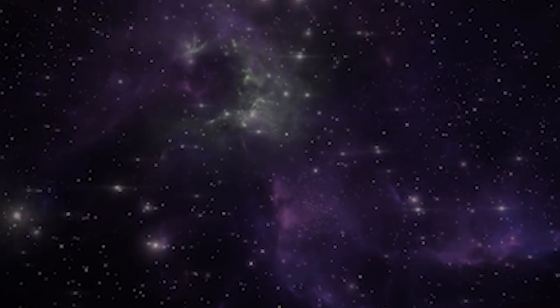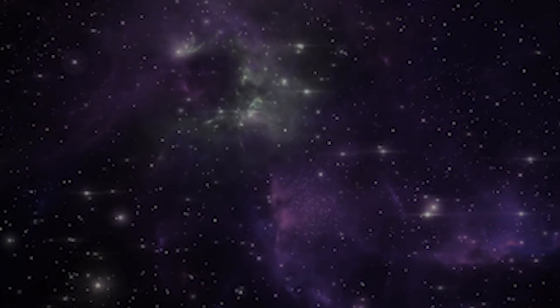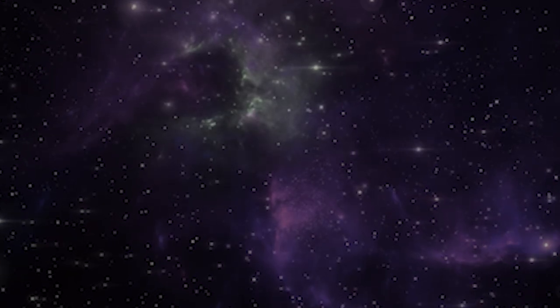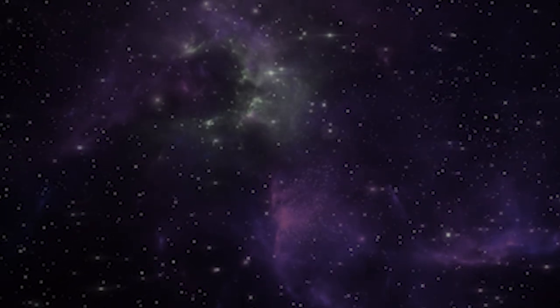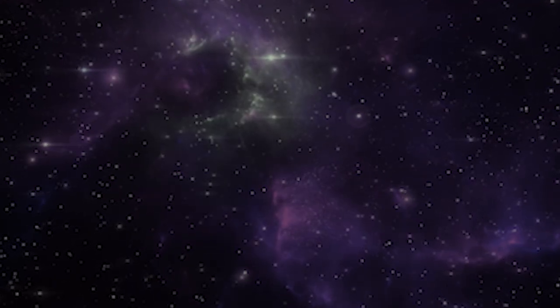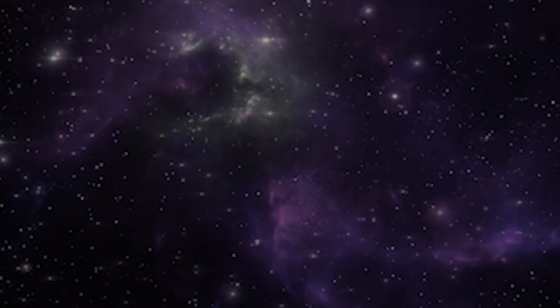Some asteroids pass near Earth's orbit. These are called near-Earth objects. Most pose no danger. Astronomers track their motion carefully. Predicting orbits improves planetary defense.